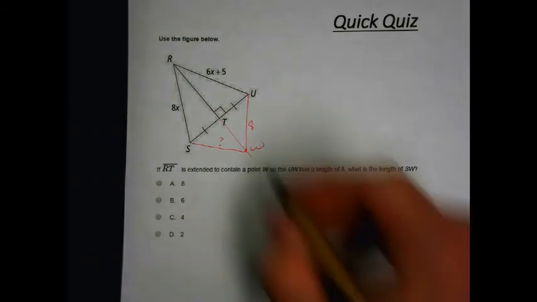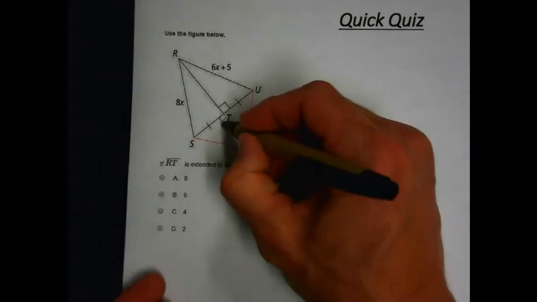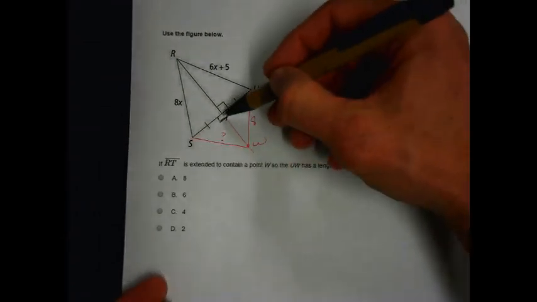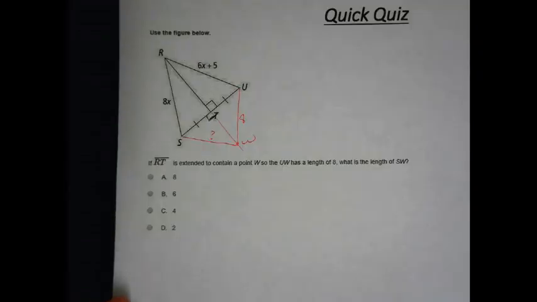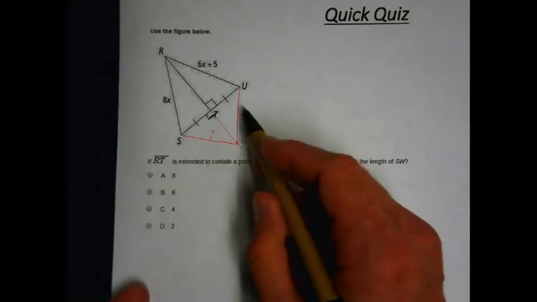As you can see now, though, we now have a perpendicular bisector. The extension, TW, is now the perpendicular bisector of SU. That means 8 here, 8 there.